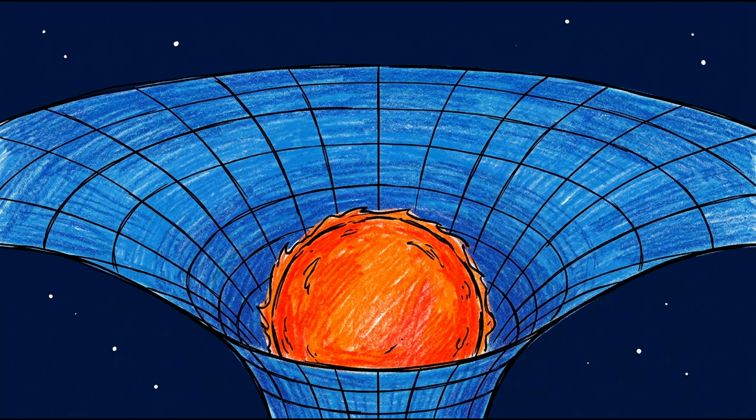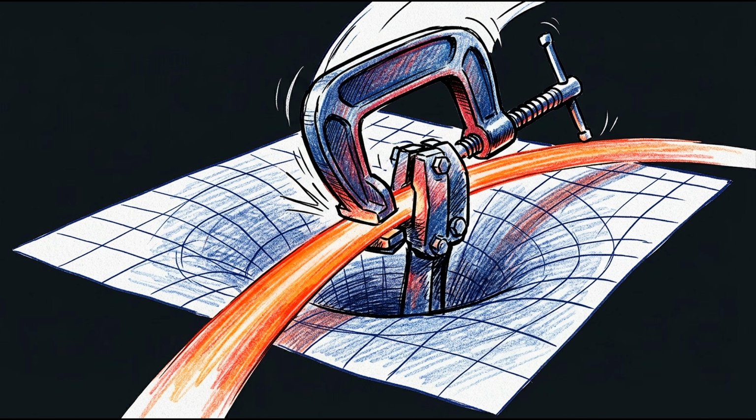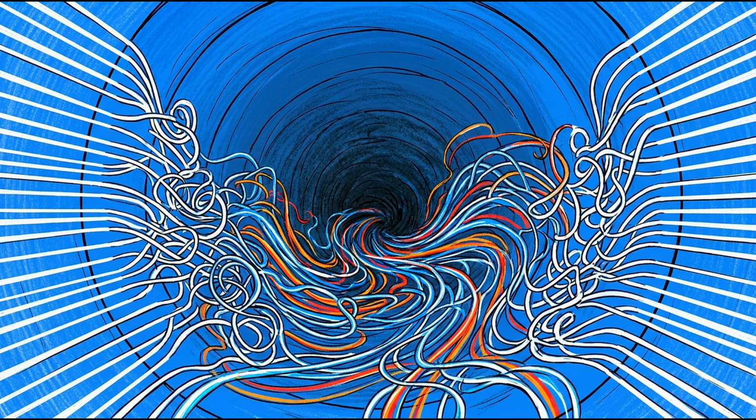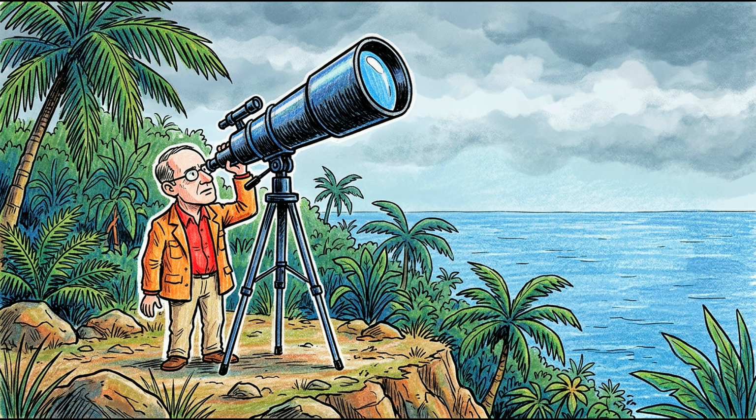Near a massive object, that geometry is curved. Light curves with it. The bending is not optional. There is no path through curved spacetime that stays straight. Eddington went to check. On May 29, 1919, Arthur Eddington was on the island of Principe off the coast of West Africa.